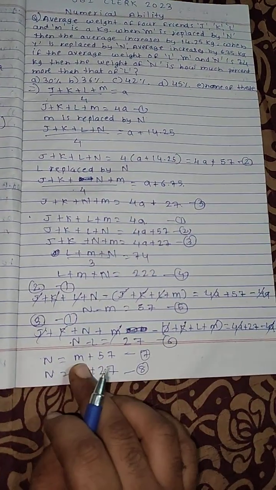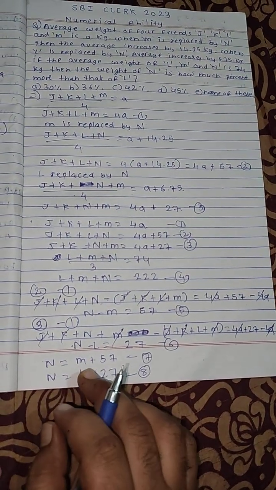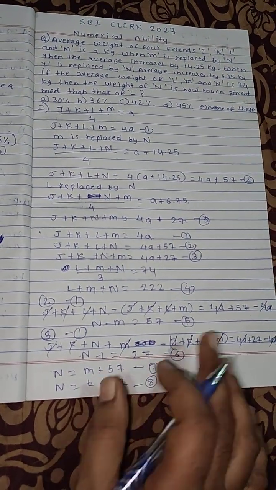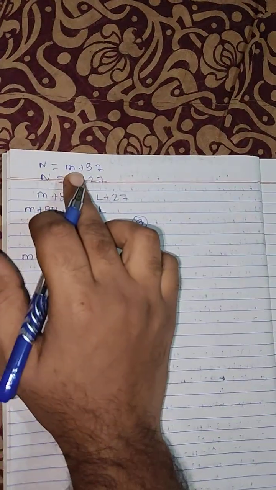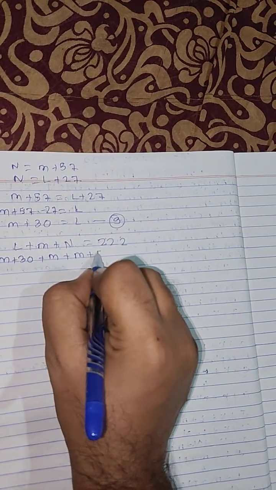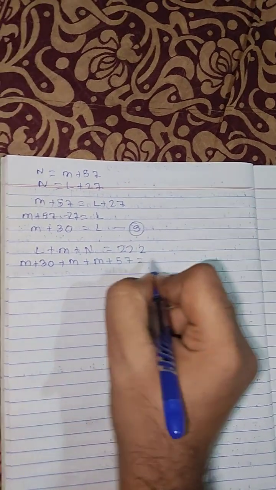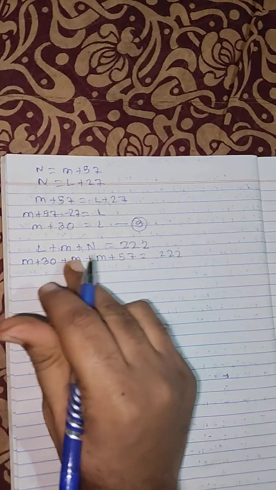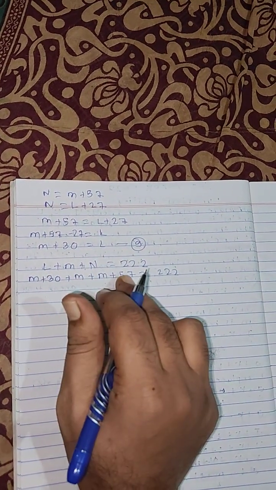The value of n we have also found: n is m plus 57. So we have converted everything into one value.